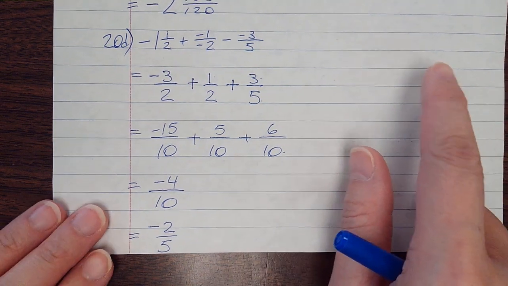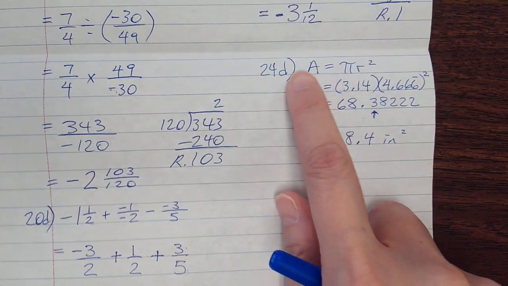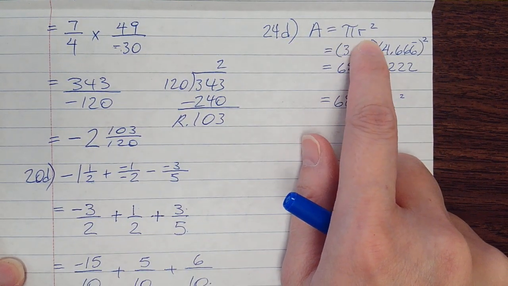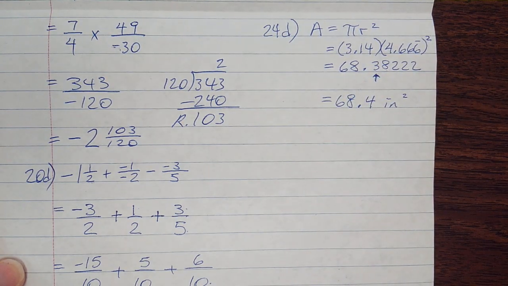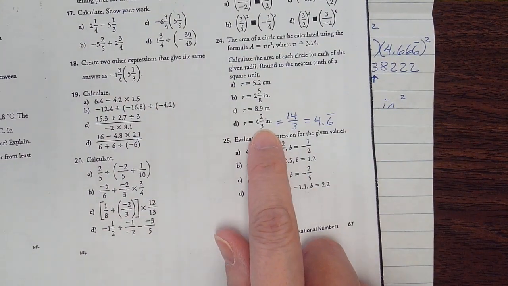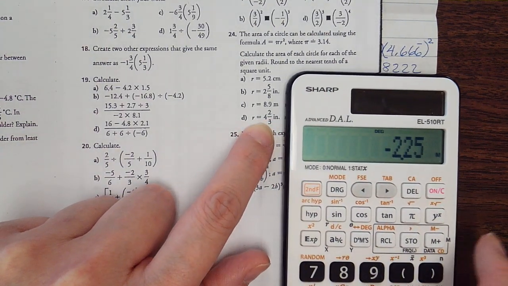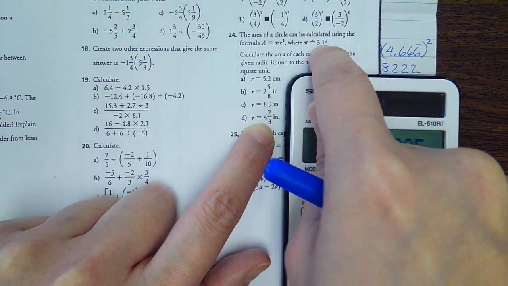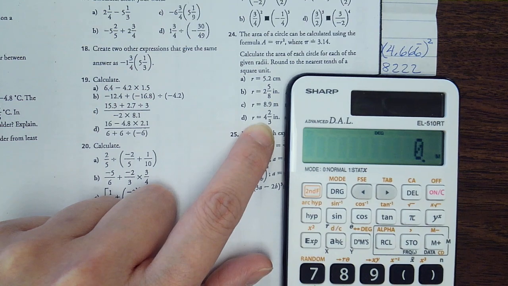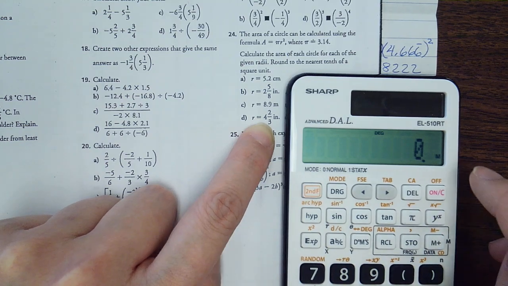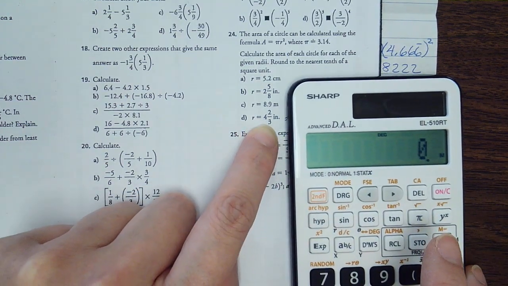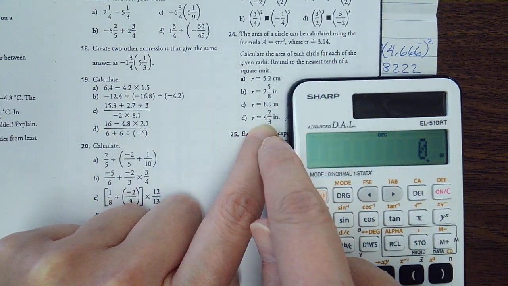Okay, last one I want to take up from the homework, 24D. It was calculating the area of the circle. So see right here, again, 4 and 2/3. I can use decimal in this case because 3.14 is already a decimal. So if you're wondering when can you use decimal, when can you not use decimal, if there are decimals already in the question, then you can use decimal. If the question is given to you in fraction form, then you have to use fraction. Okay. So this one, to make our life a little easier, we can change it to a decimal.